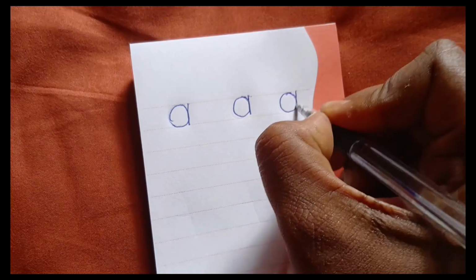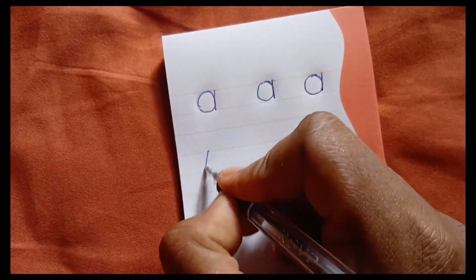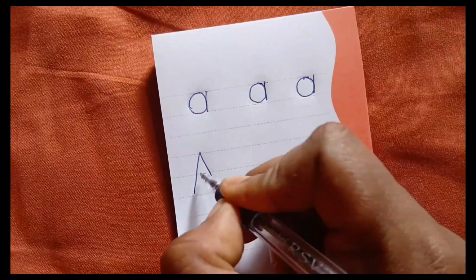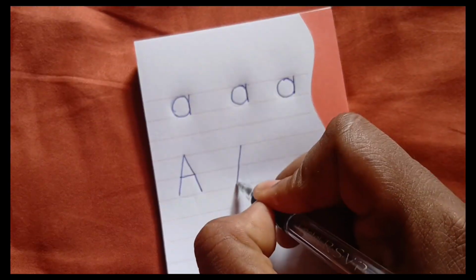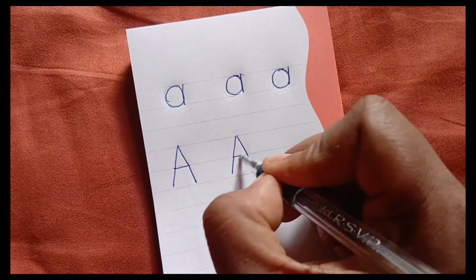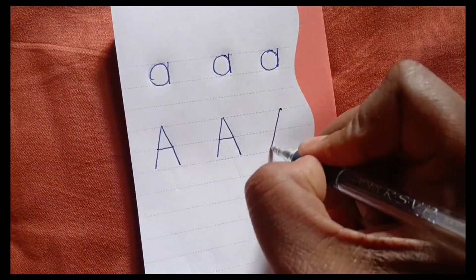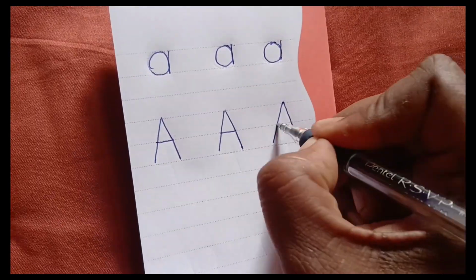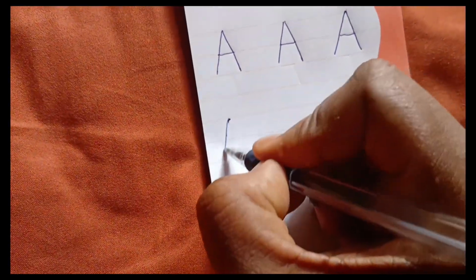Now, did you do that? Good job! Let's move on to writing the uppercase A. We also call it the capital A or the big brother A. Did you write it? Good job!